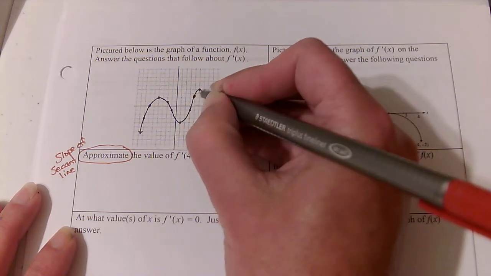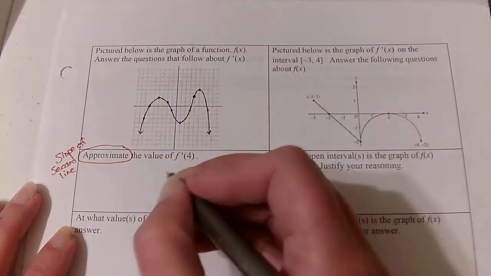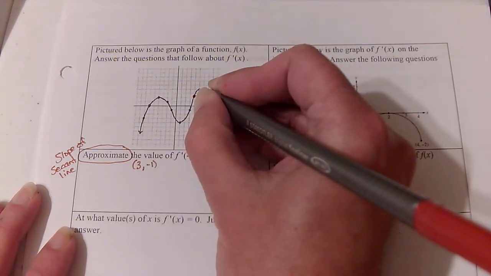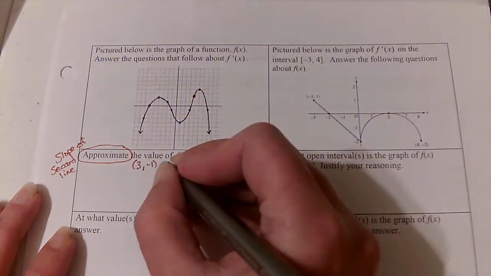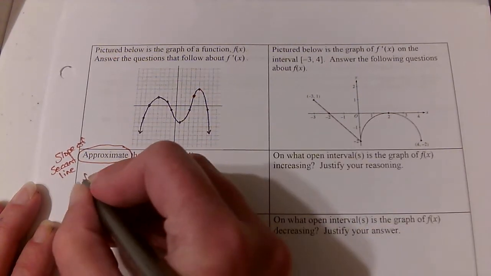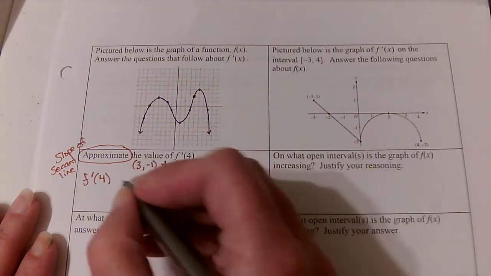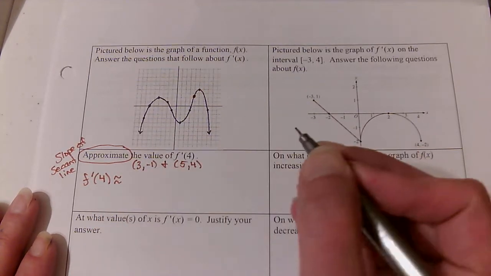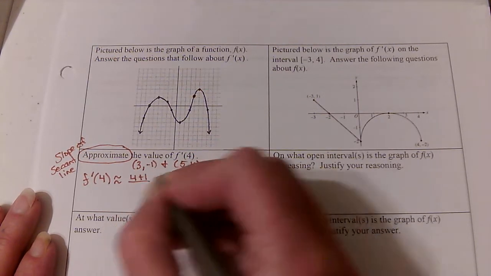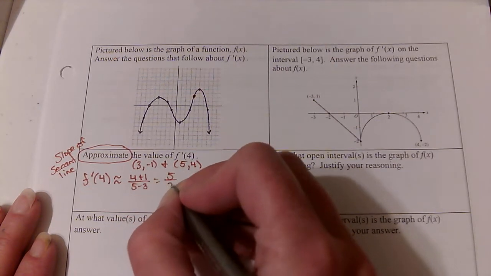Now to estimate, we're going to use the 2 points around it. We've got this point, which is at 3, -1, and 5, 4. To estimate f prime, we find the slope of the secant line, or approximate. So it's an approximation symbol, and we just find the slope: y2 minus y1 over x2 minus x1. It's approximately 5/2.